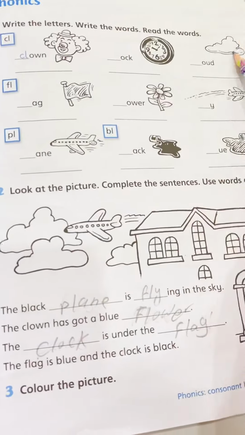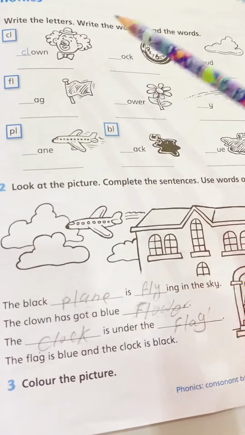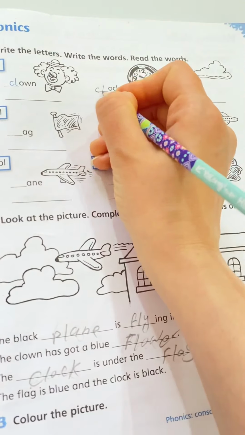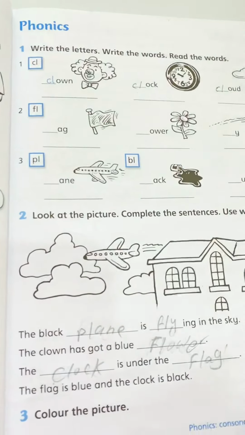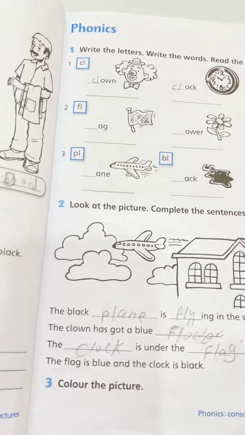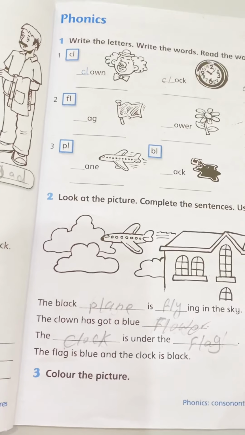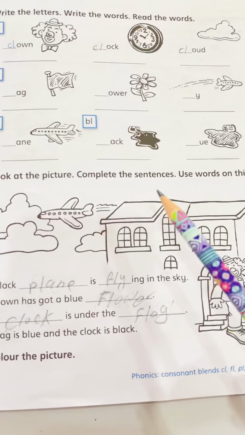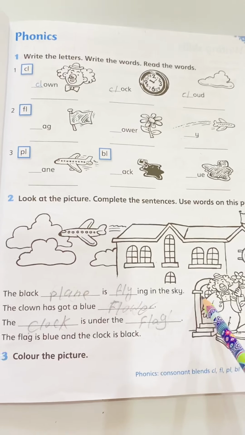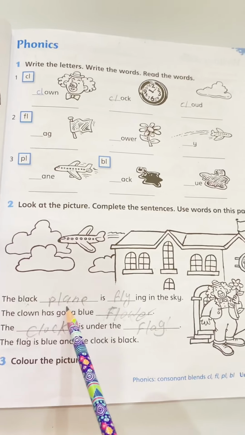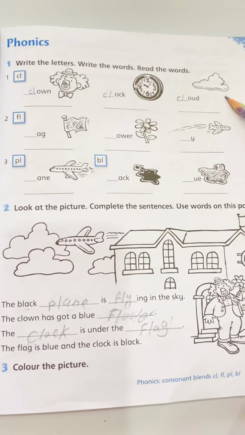We have those pictures, we have to write their names or the words, and here you can just write the first or second letter, then you can write all the letters again here. Rewrite it here. For all the pictures, you can do it. Depending on the picture, you can write the letter and the words. Also here it says, look at the picture, then complete the sentence, use the words on this page. So you have to look at this picture, then read the sentence, and inside each blank you're going to write those words that we have here. We use it for the phonics.